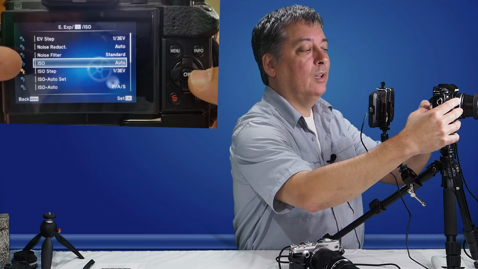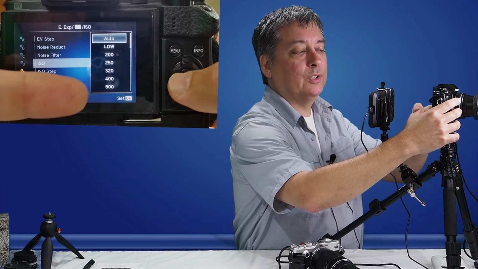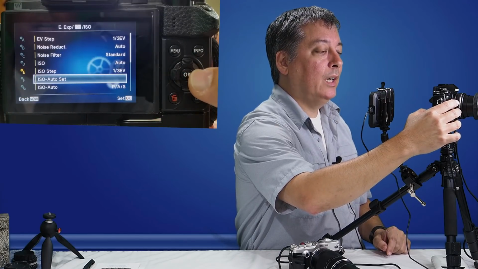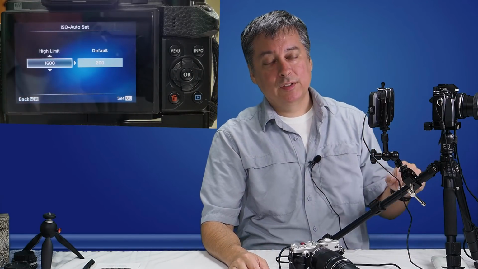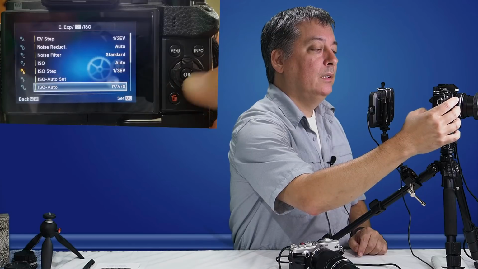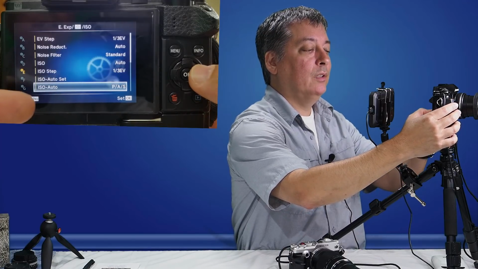Then I scroll all the way down and you can see this ISO is set to auto, which is the same thing that's on your super control panel, just in an outline format. But let's go to ISO auto set. The default settings are a high limit of 1600 and a default limit of 200. And that's fine.